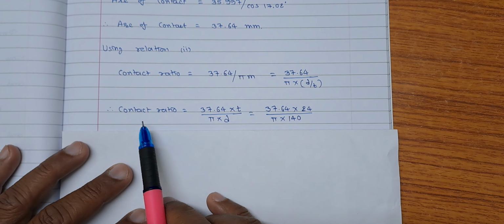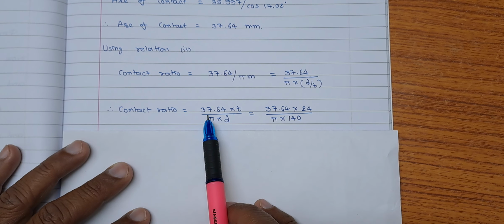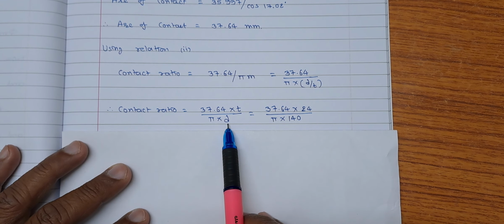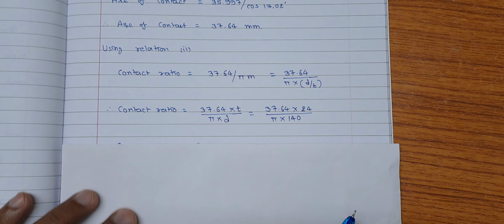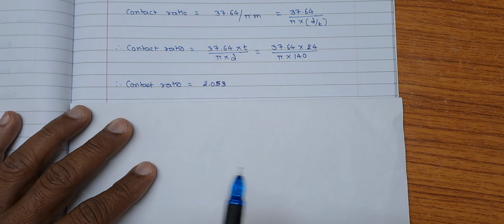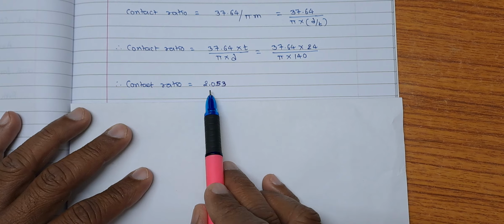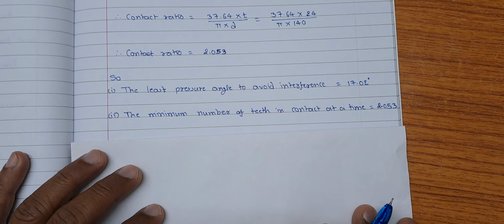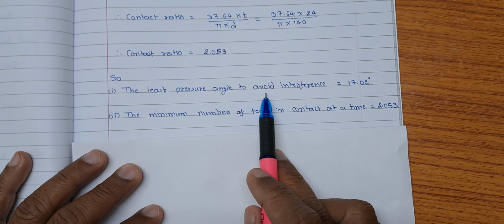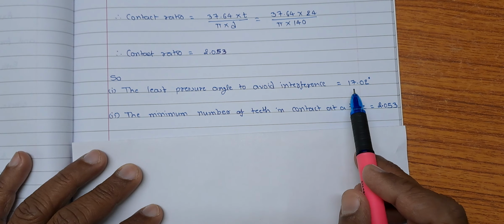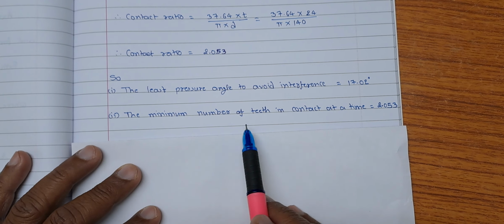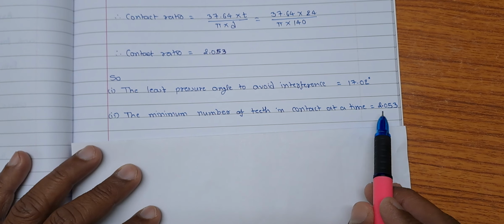So we found contact ratio is equal to 37.64 into number of teeth of pinion divided by pi into pitch circle diameter of pinion, and on calculation it is found that contact ratio is equal to 2.053. So we can conclude that the least pressure angle to avoid interference is 17.02 degree, and the minimum number of teeth in contact at a time is equal to 2.053.